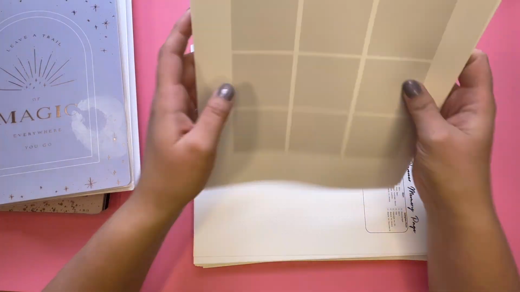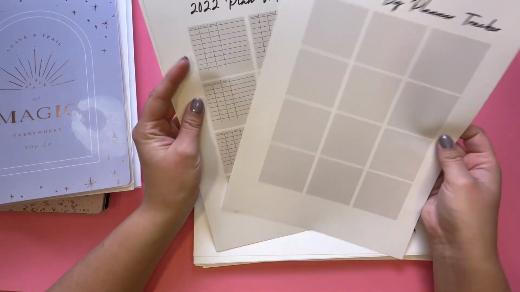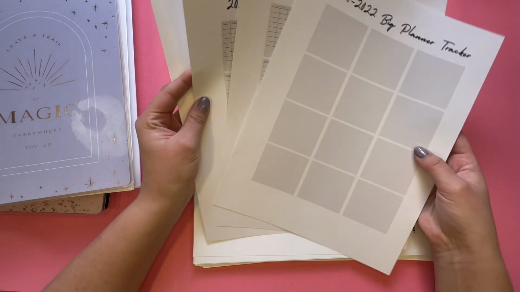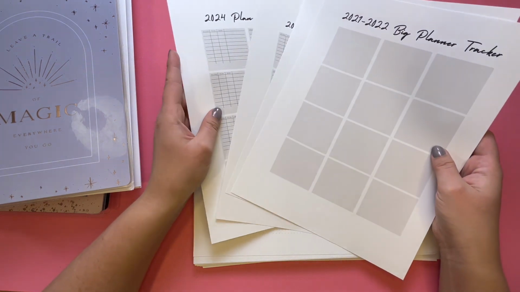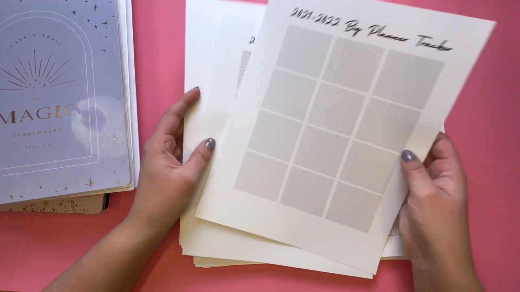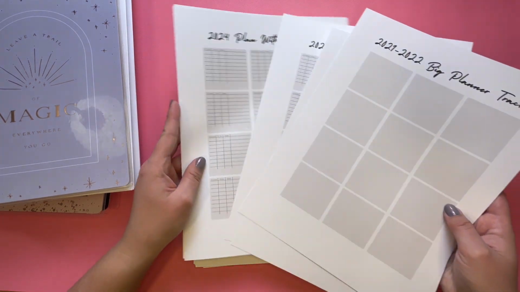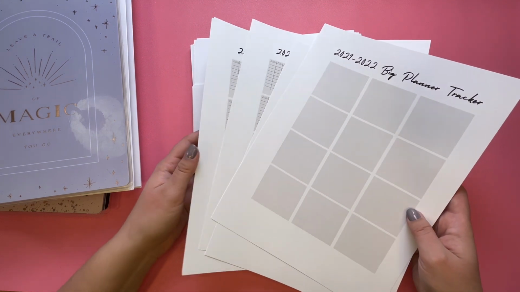So this first little section that I have here are just trackers for plan with me's for each year. Now, obviously, I'm very behind in my plan with me's. So this is kind of a high level overview of all of the weeks that I need to be aware of for each year for memory keeping.